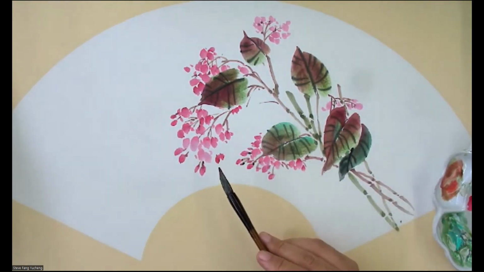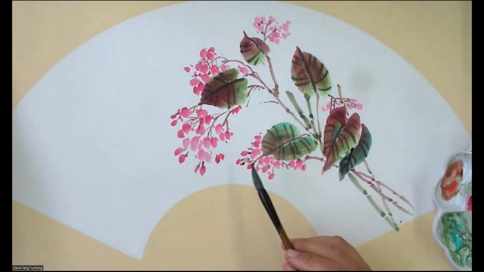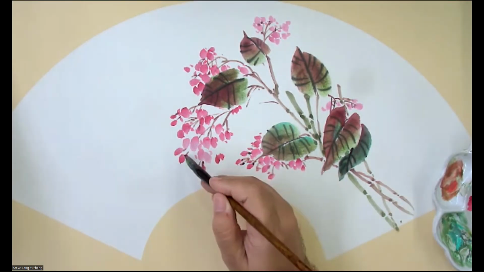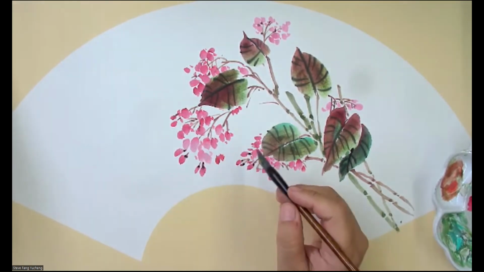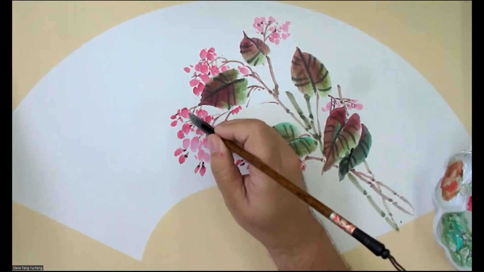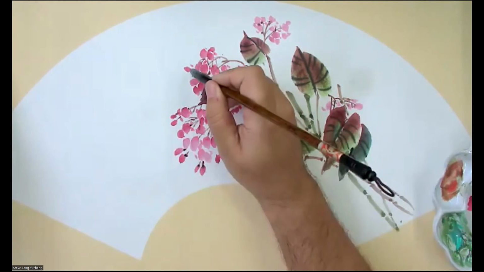Some of the small buds, under the bud, you might put a little ink, black dots, so that it shows the connectivity to the stem. After you add in some black dots, it will look a bit more natural.